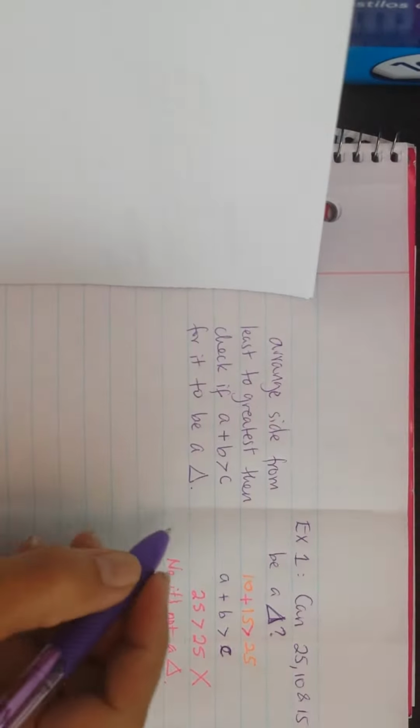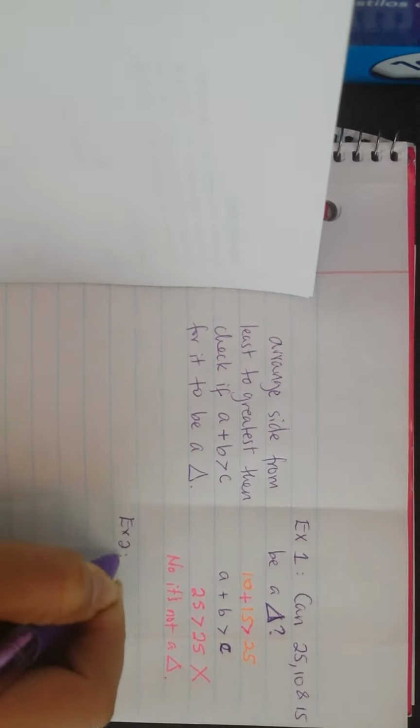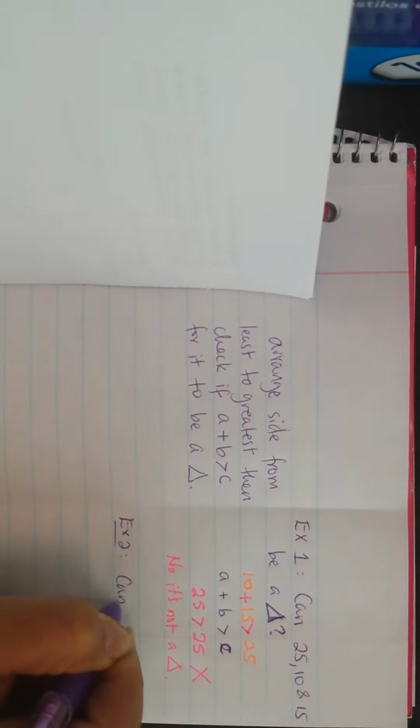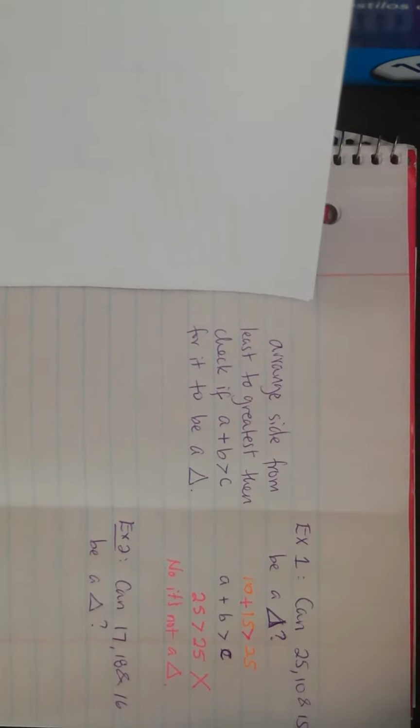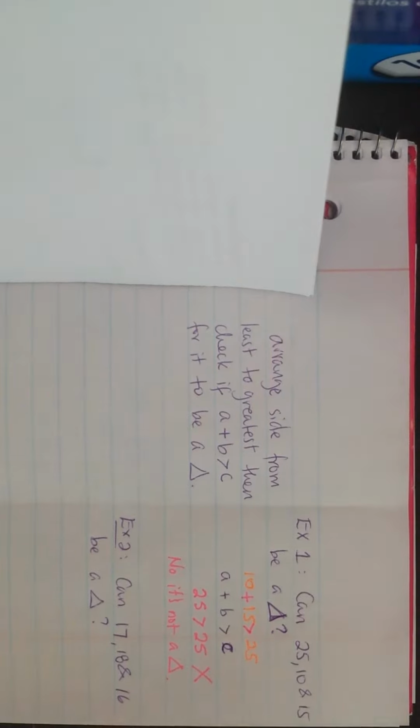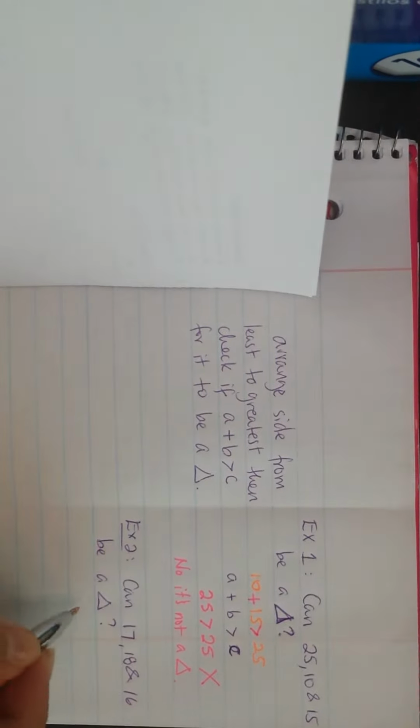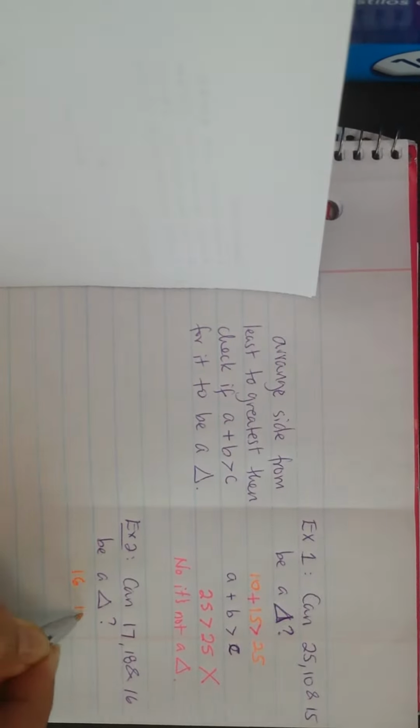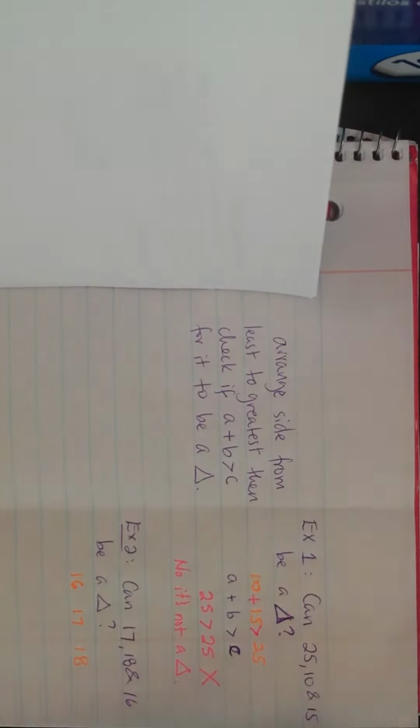All right, example 2. Can 17, 18, and 16 be a triangle? So again, from least to greatest: 16, 17, 18.